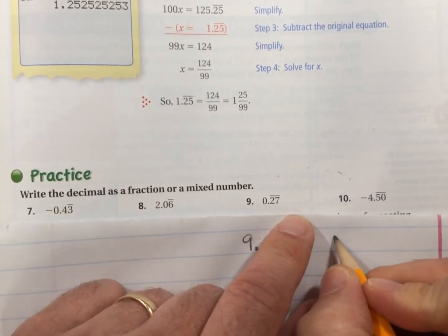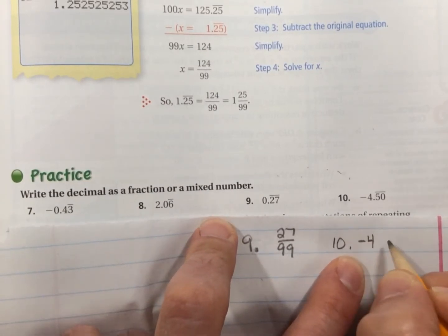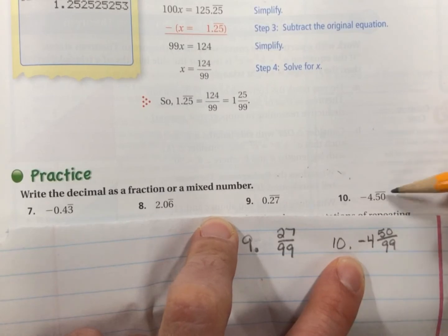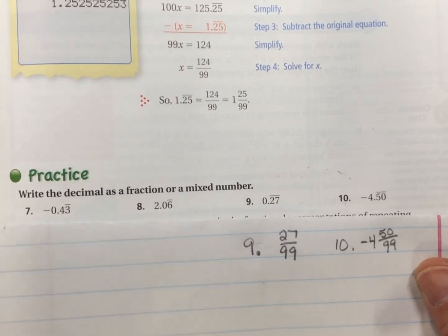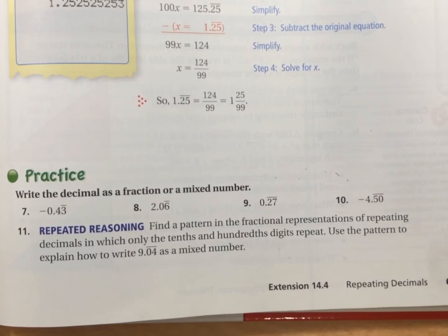And number 10 is going to be negative 4 and 50 over 99, because there's 2 digits repeating, it's over 99. Now, it doesn't work quite so well here because it's the second digit behind the decimal repeating, but when we can find a pattern like that, we should probably use it when it's applicable.